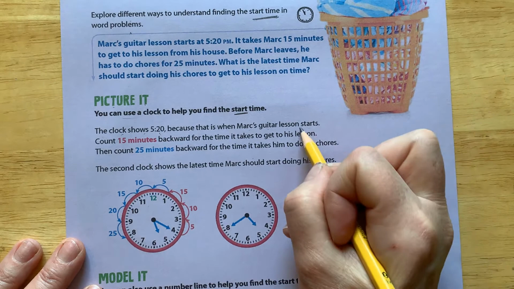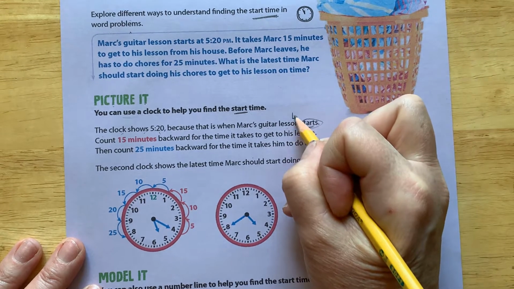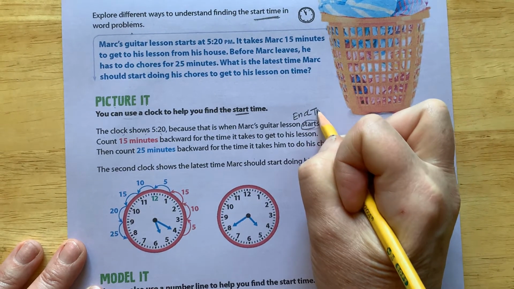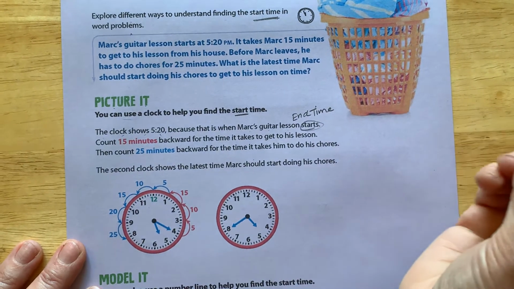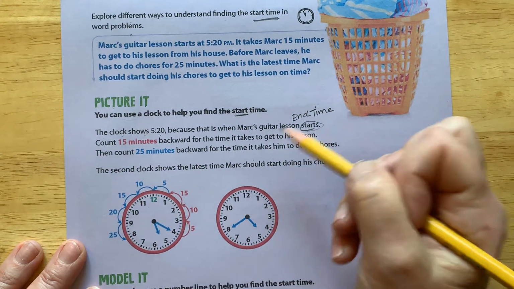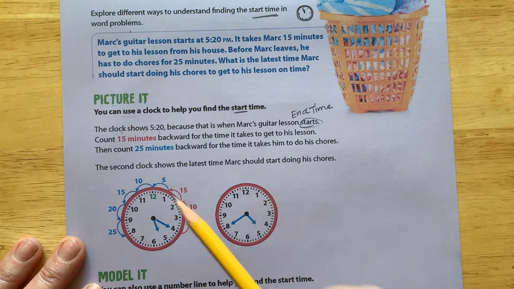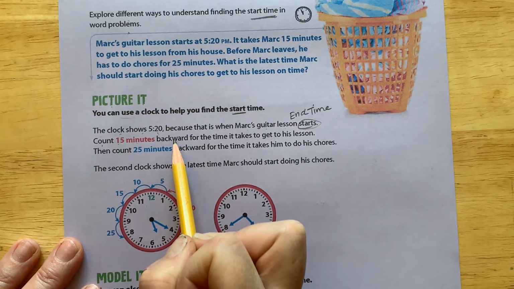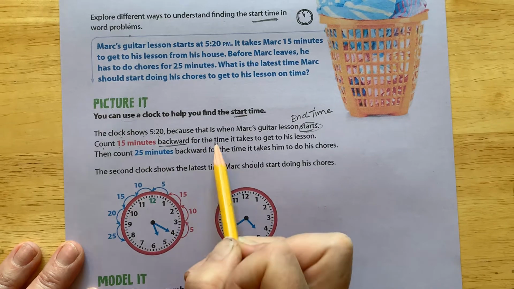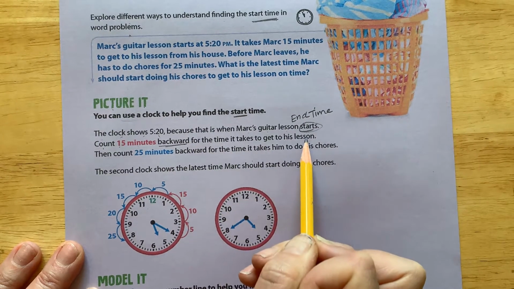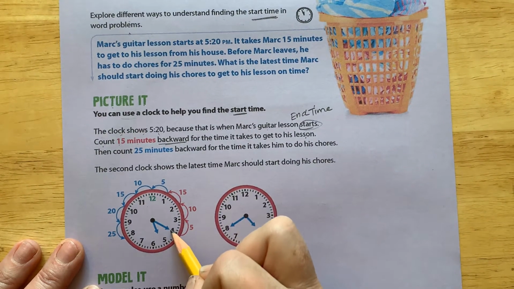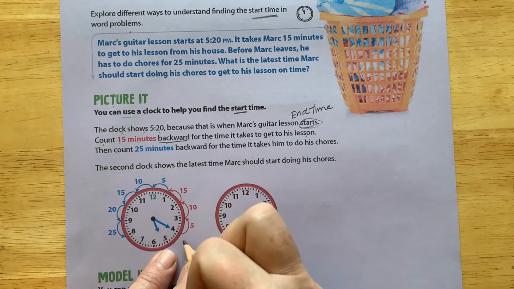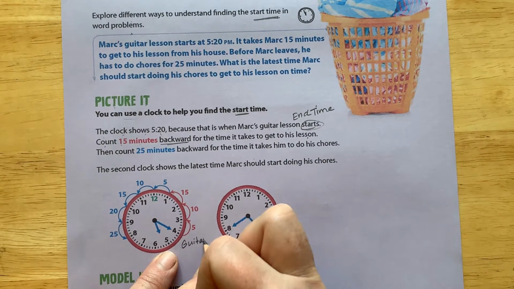And now remember, that was kind of tricky. This is really the end time because it's when he has to end all of his activities, right? And then he gets to start guitar. They have us count 15 minutes backwards, for the time it takes to get to his lesson. So here's 5:20. This is when guitar starts, right?